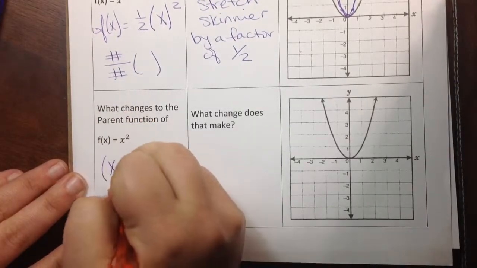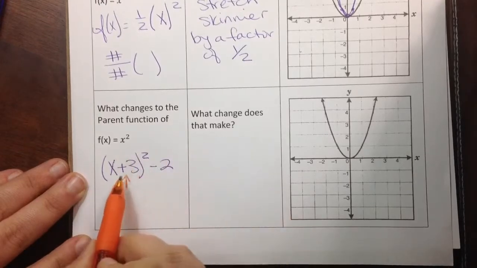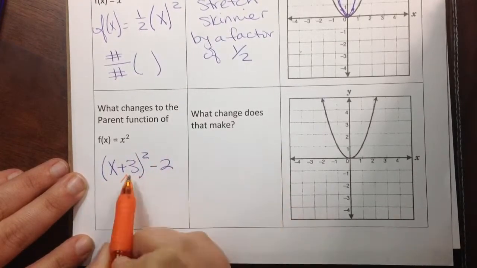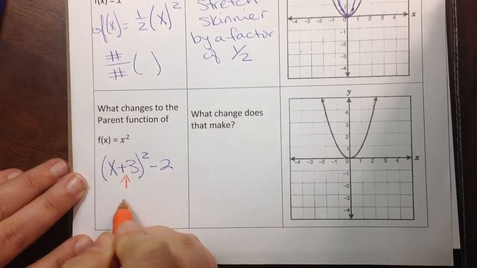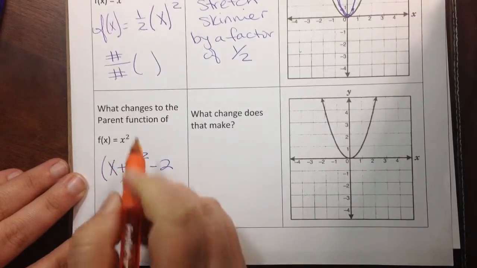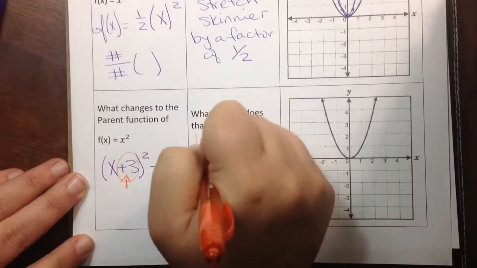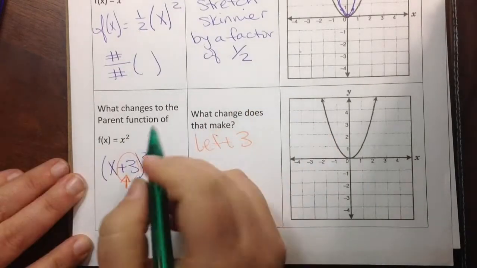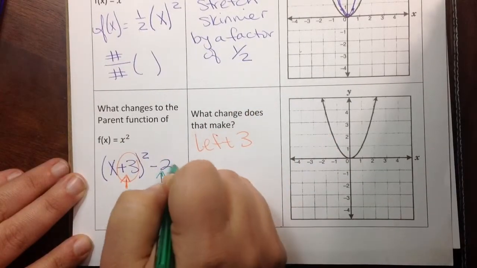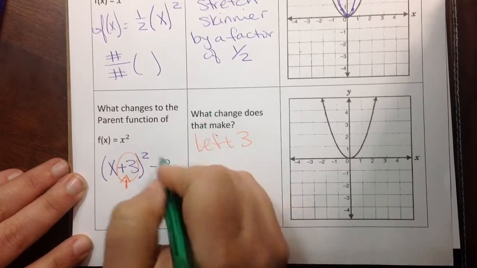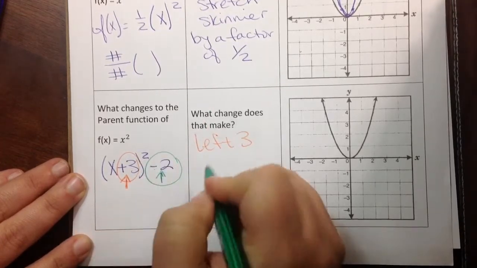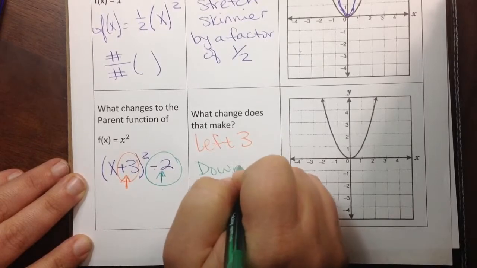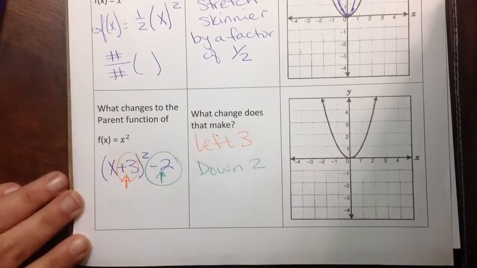Okay, inside means I'm going to the right or the left. If it's adding, I'm going to go to the left. So this right here tells me I'm going left 3. This outside number tells me if I'm going up or down. Because it's subtraction, it's telling me I'm going to go down 2.